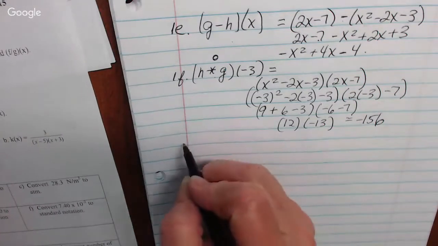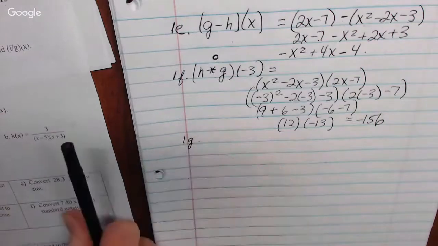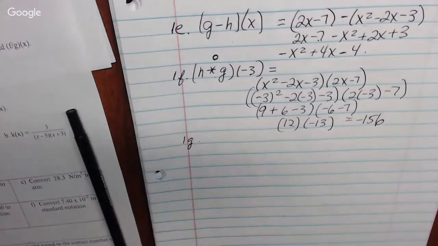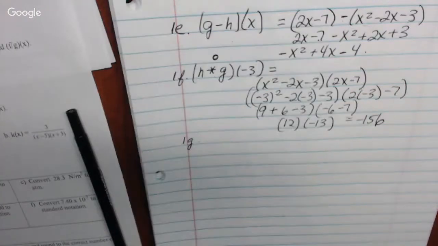Let's do 1G. Now 1G is in the Excel. So I'm going to try to bring up a screen share. Application windows. Let's see if I can do this. I should be able to. This is what I want.